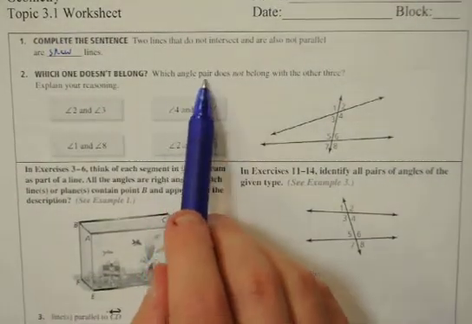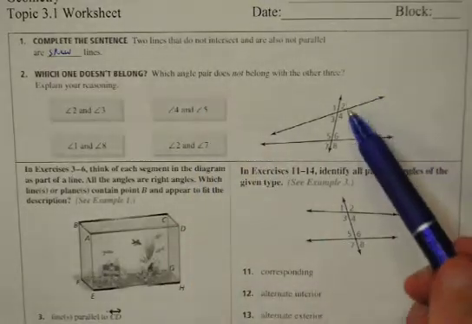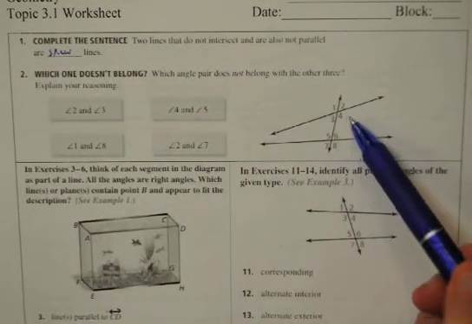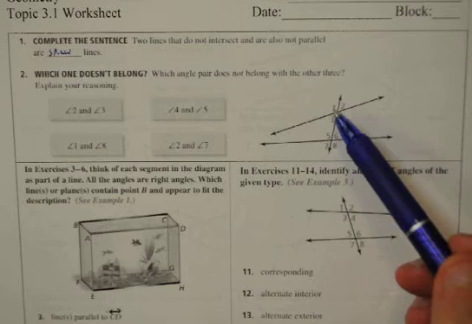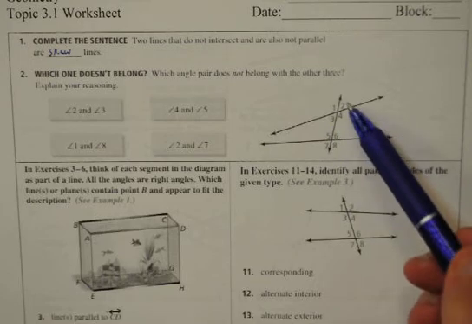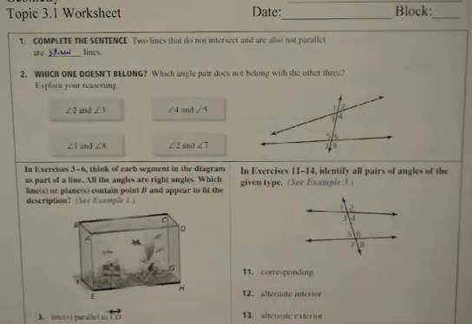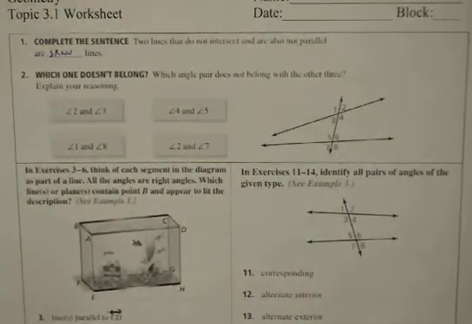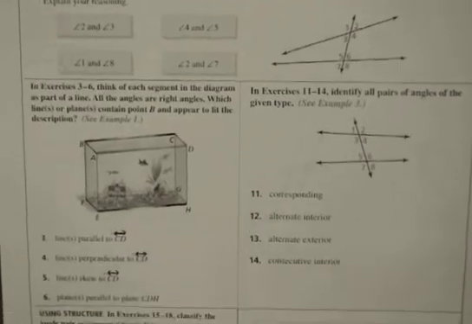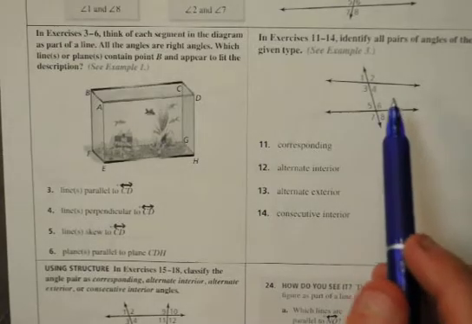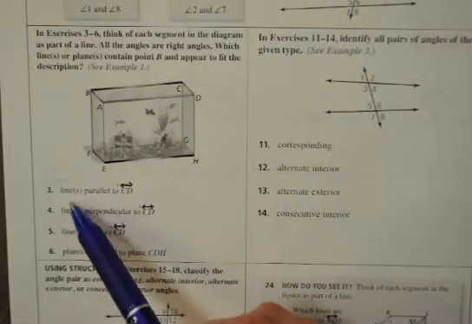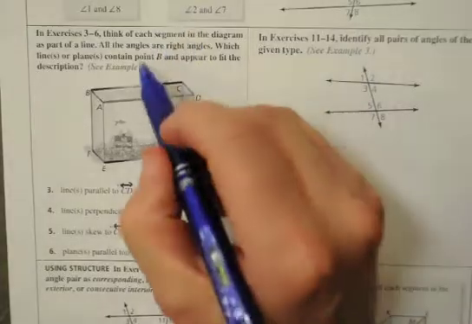Which pair doesn't belong? So let's think. We've got 2 and 3, 4 and 5, 1 and 8, and 2 and 7. Now one of these sets shares a vertex, and the other 3 do not share a vertex. Figure it out from there. It's 2 and 3.